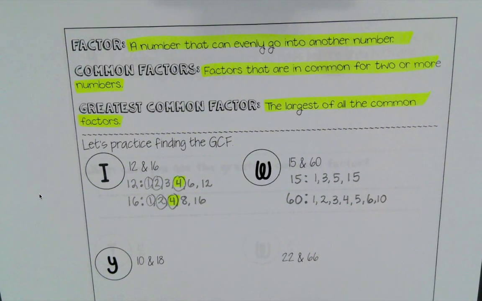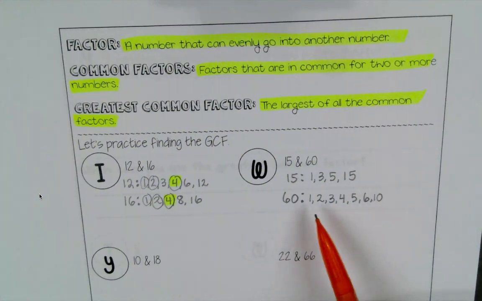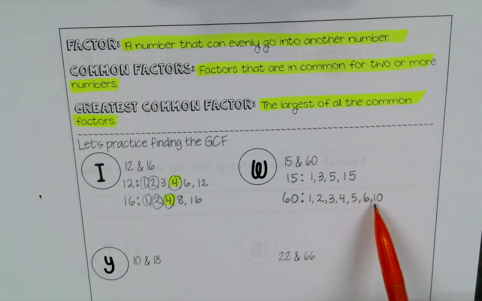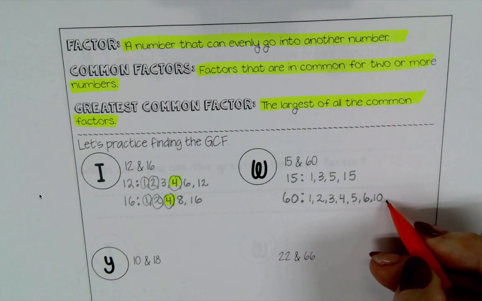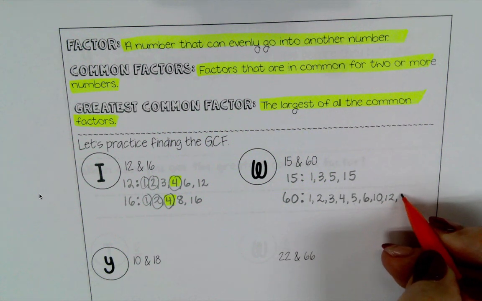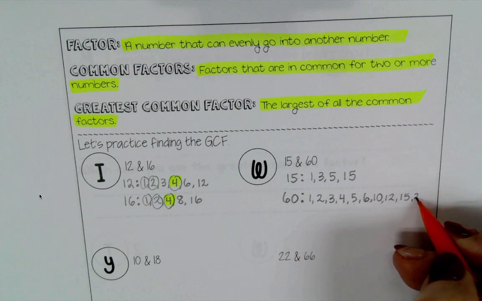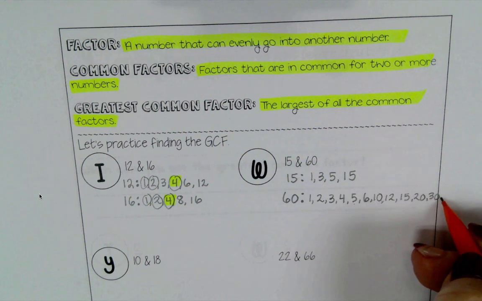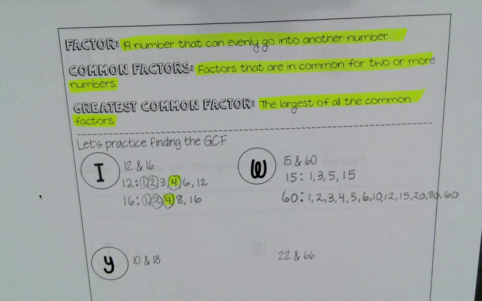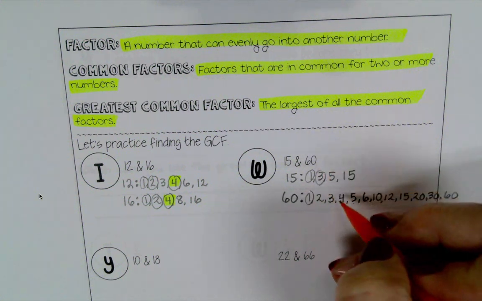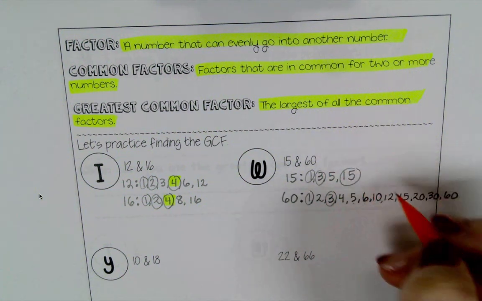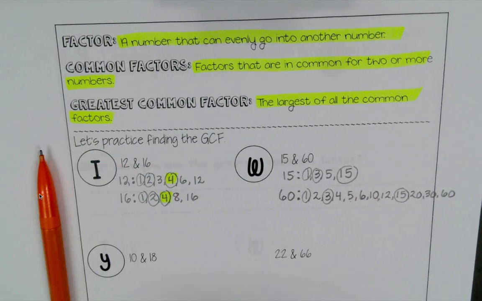So I like to call this my rainbow method because I'm kind of going up, and then this is the middle. This is the middle, 6 and 10. So now I got to ask myself what goes with 6, 5, 5. 5 and 12, 4 and 15, 3 and 20, 2 and 30, 1 and 60. Okay, but what is the biggest one they share? But again, if I go and circle all of the factors that they share, the biggest one is 15.